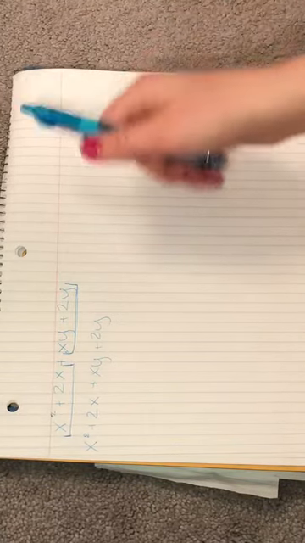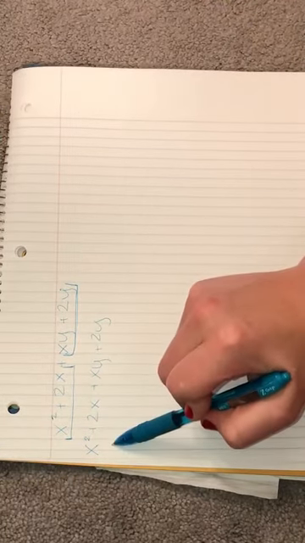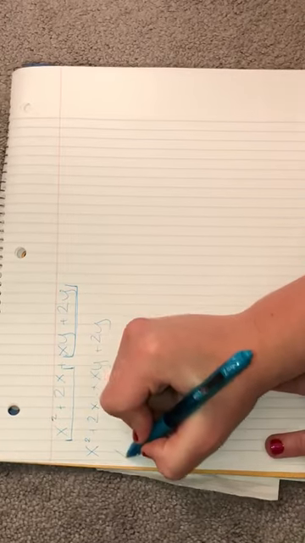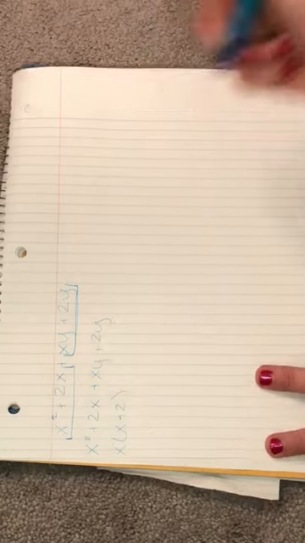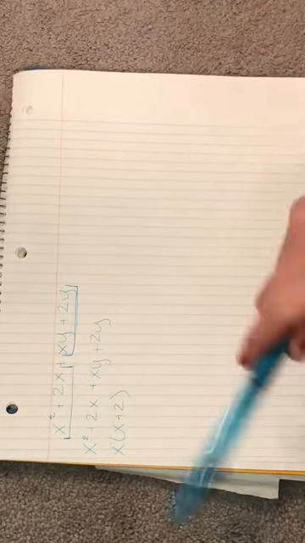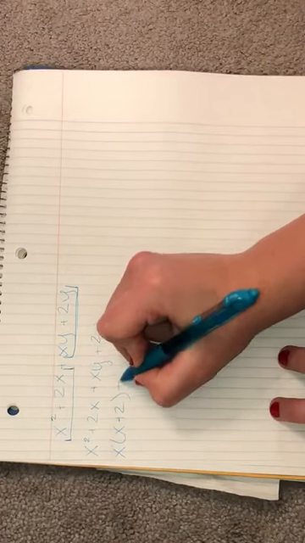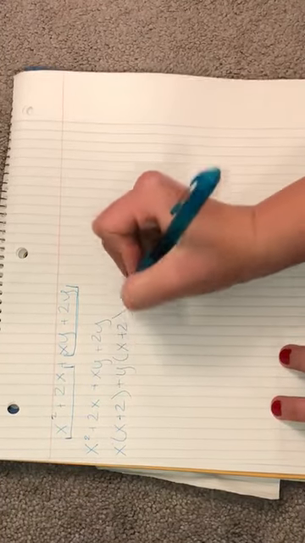And then we're going to take the greatest common factor of the first group. We're going to factor that out, which is x. It's going to become x, and then parentheses x plus 2. And we're going to factor out the GCF again in the second group, which is y in this group. So that's plus y, parentheses, x plus 2.